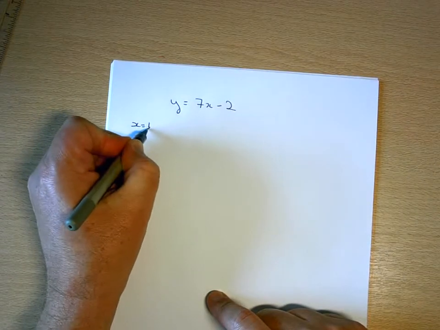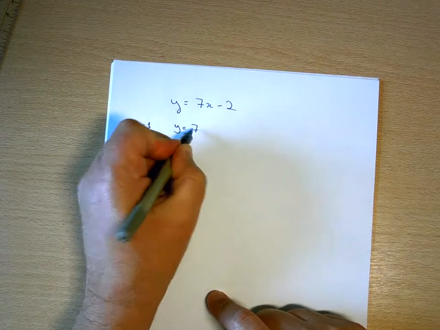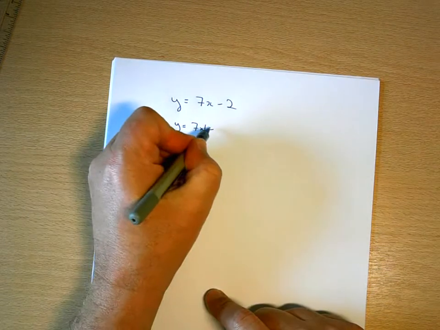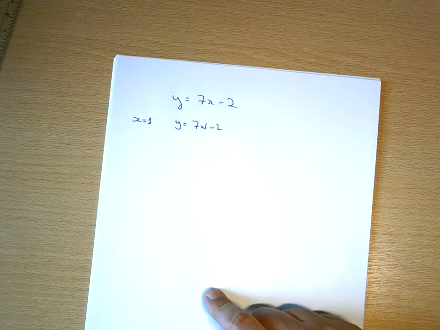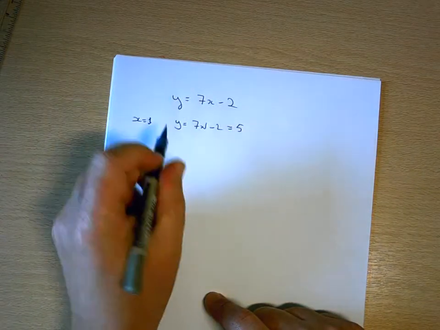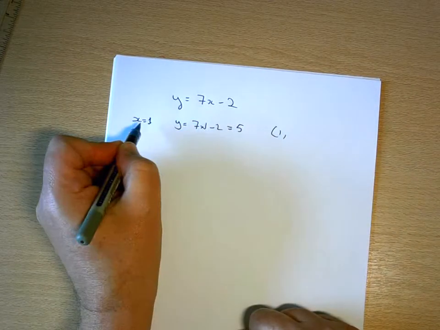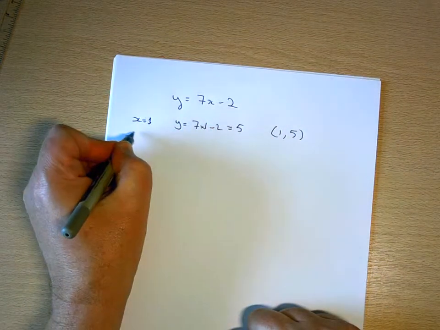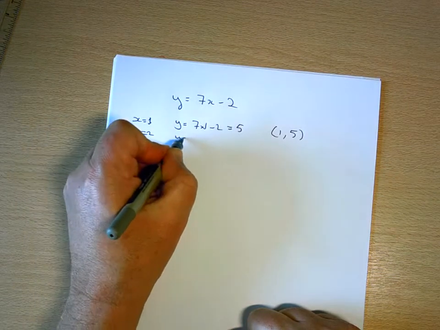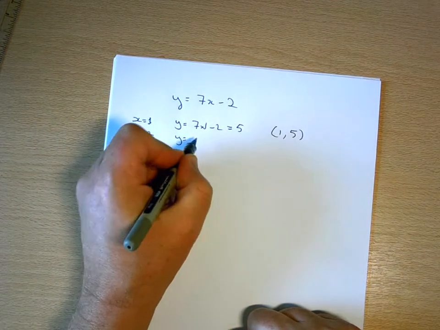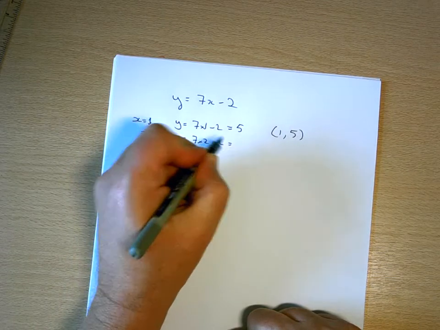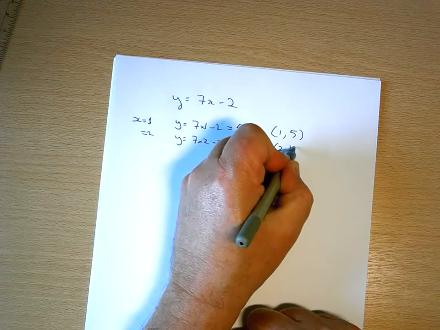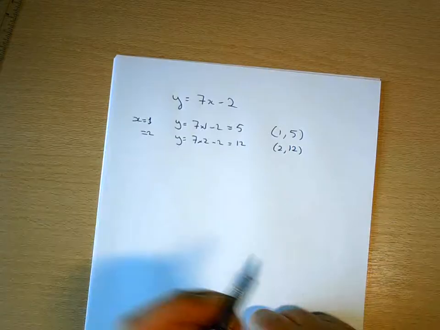So let's say, for example, if x is 1, y will be 7, and you're going to replace the x with a 1. And in algebra we have to put a multiply in then. Take away 2. 7 times 1 is 7, take away 2 is 5. So that gives you a coordinate, x coordinate 1, corresponding y coordinate 5. If you put x as 2 in, then you'd get 14 take away 2, which is 12. So if x is 2, y is 12.